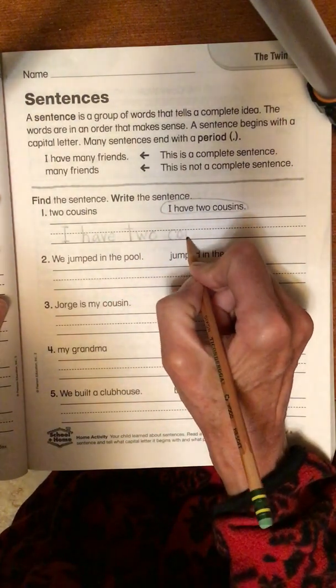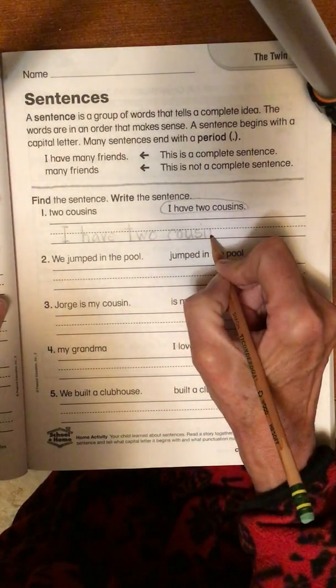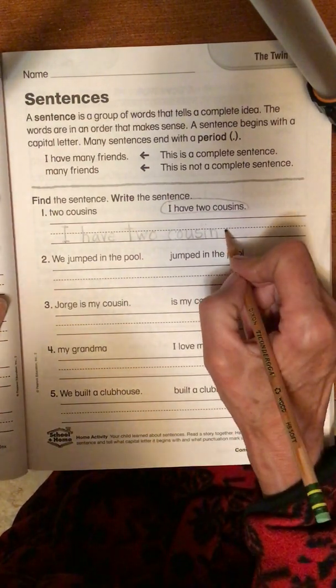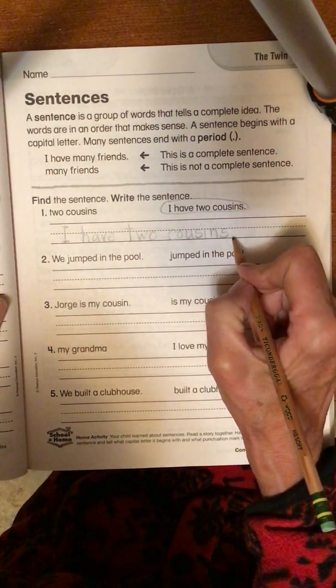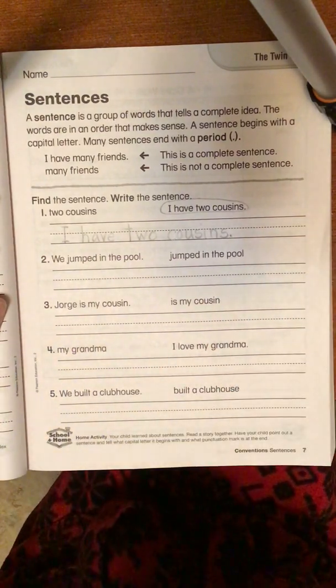And you might not be able to write as fast as I do. You know, I've had a lot more practice than you have. Many years more. So pause the video and go back and write your sentence. What does a sentence end with? A lot of them end with a period.